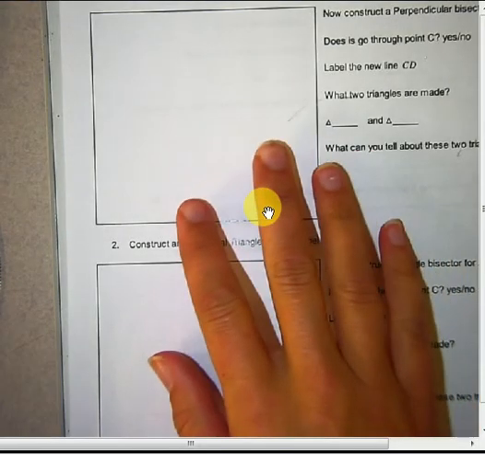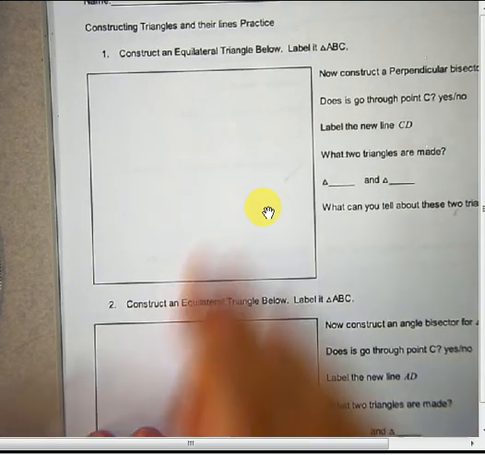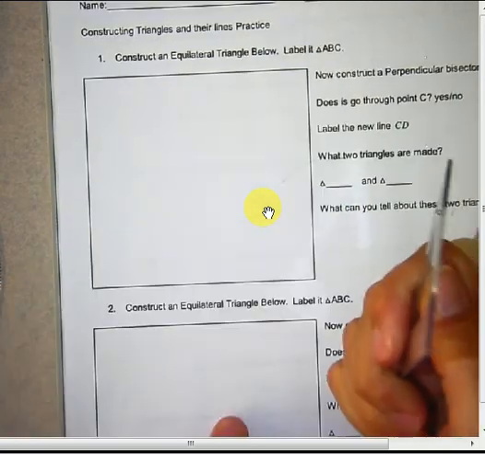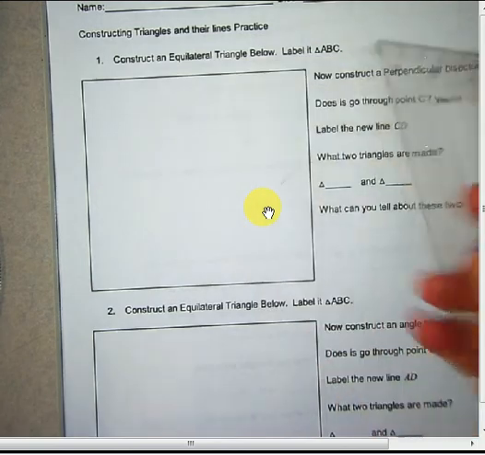Hello, today we're going to go through some practice that we did in class, but this is just a refresher in case you were absent or wanted to watch it again. You will be asked to do something like this on your assessment, so it's good to know how to do this. We just have a couple examples here of constructing and then drawing things within the construction.